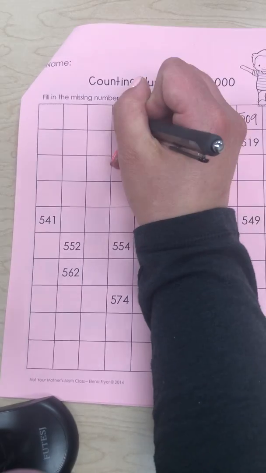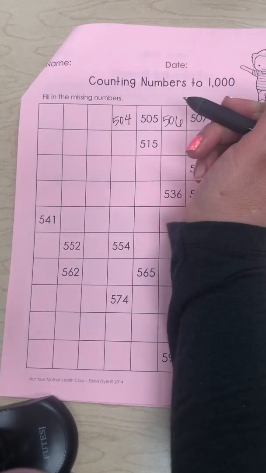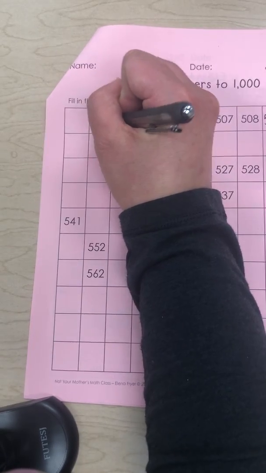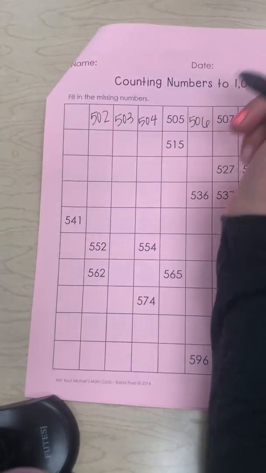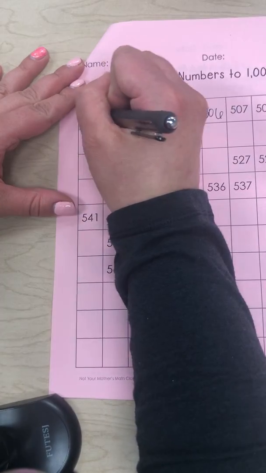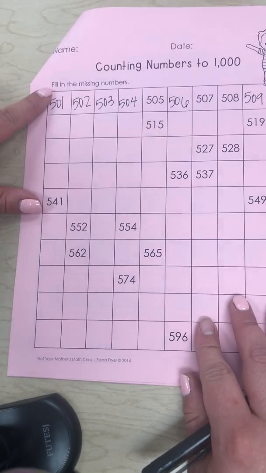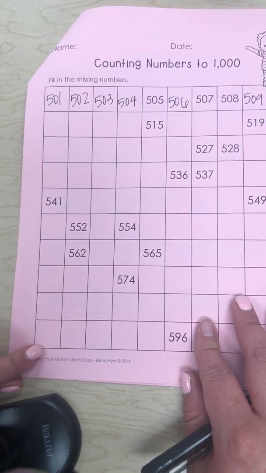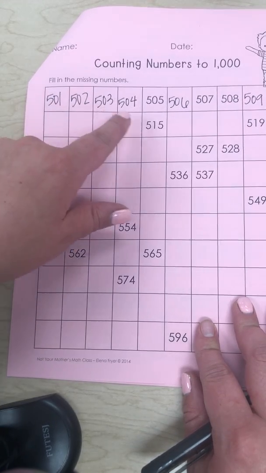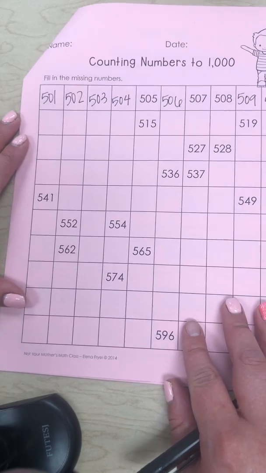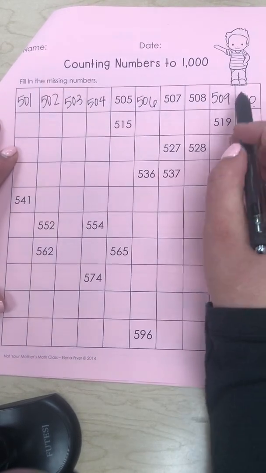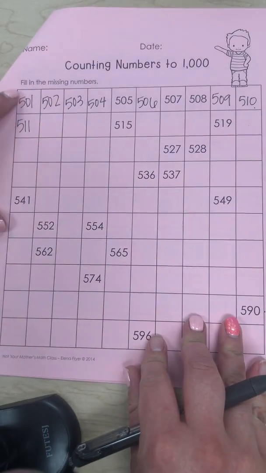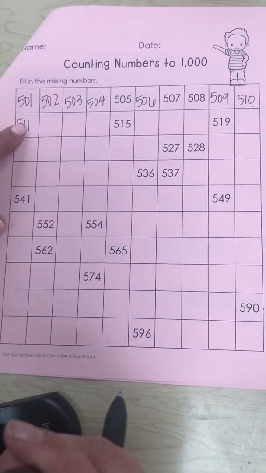Let's go backwards by 1. For this top row, 504, 503, 502, 501. And because we started with 1 here, you'll see that every number in this row is going to always end in 1, end in 2, 3, 4, and so on. So that's a good way to check yourself. Okay, because this is 510, we're going to then jump over here to 511. We can see it matches that, ending in 1 in the ones column.